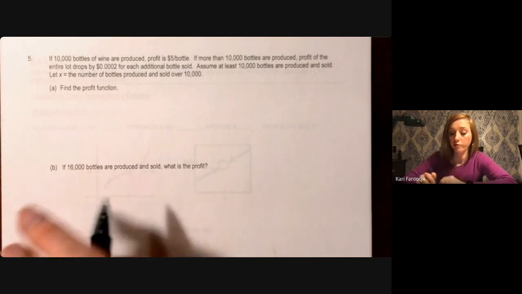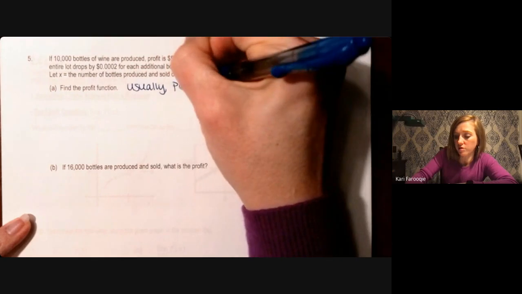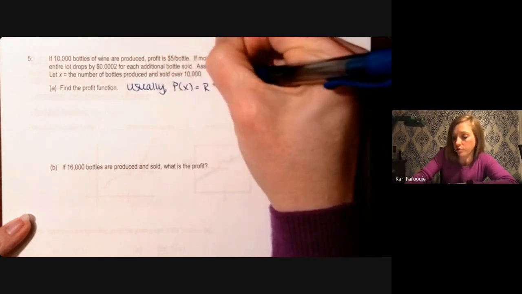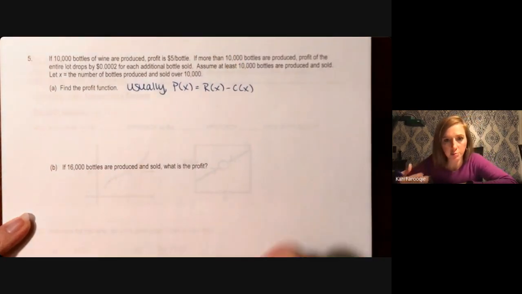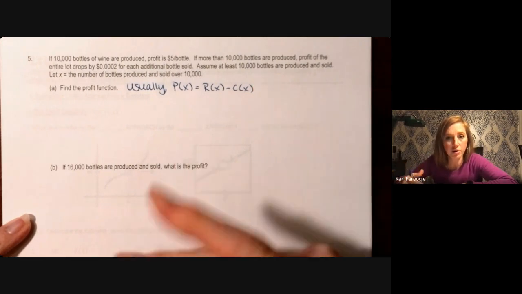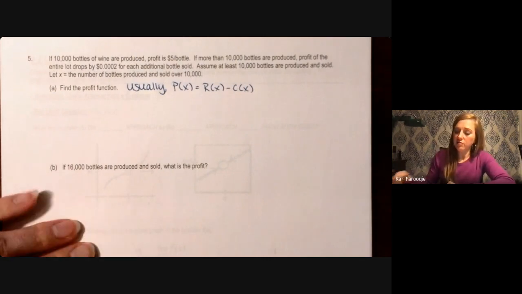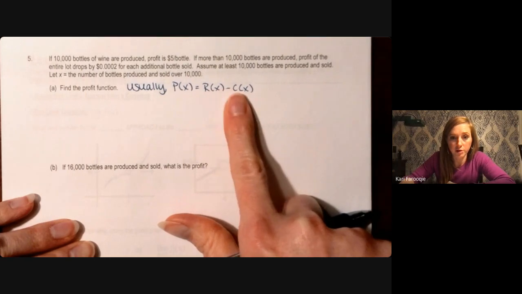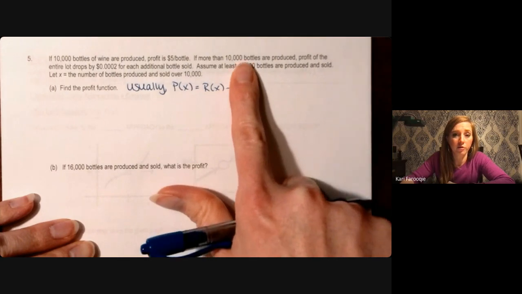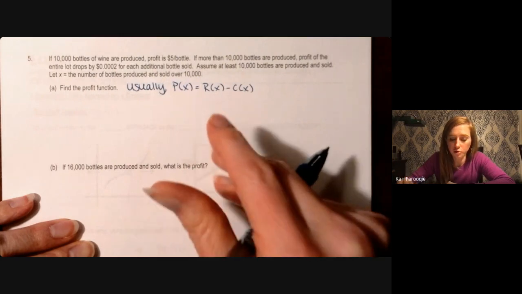We did talk about profit function. Now, usually, and this is what we did in the last lesson, we would say that the profit function is just the revenues minus the costs. We take the amount of money that we generate by selling these items, and we subtract off the cost of us making these items. In this case, though, you know nothing about the revenue, and you know nothing about the cost. All you know about is just the profit and how the profit relates to the number of bottles that are sold. So this one's a little bit trickier.